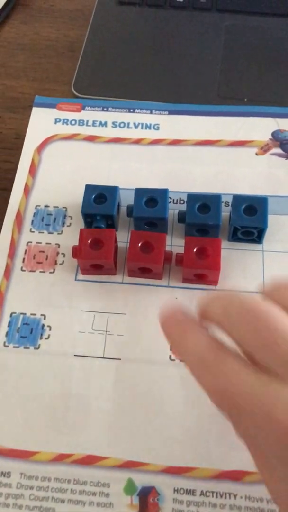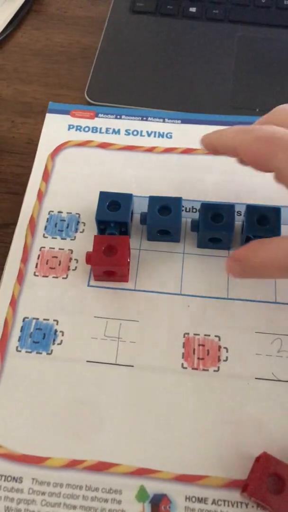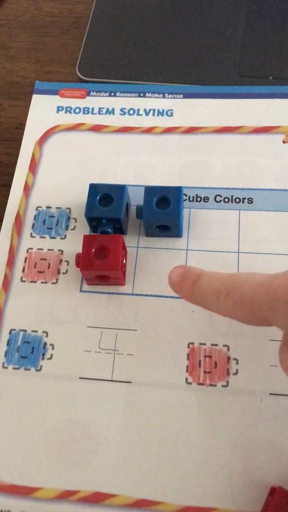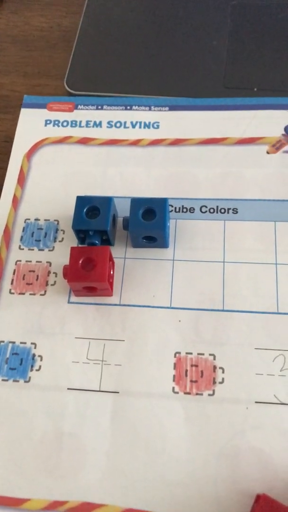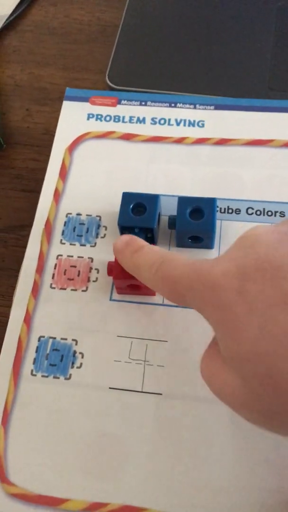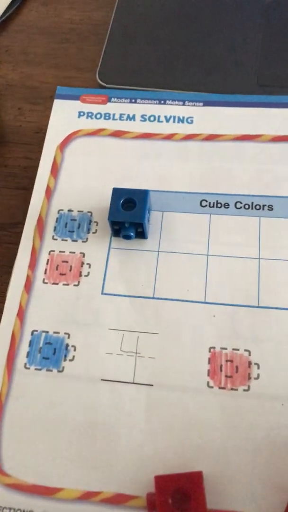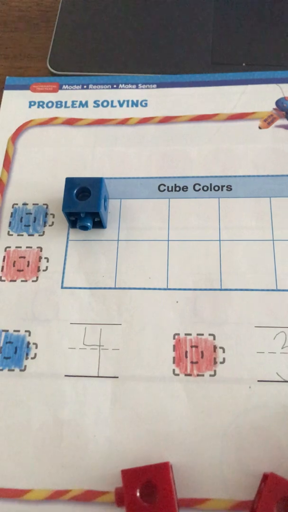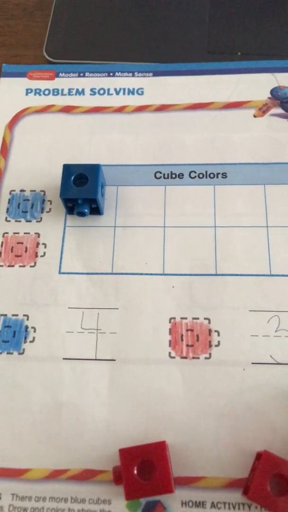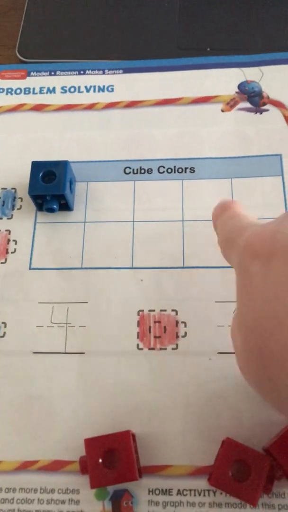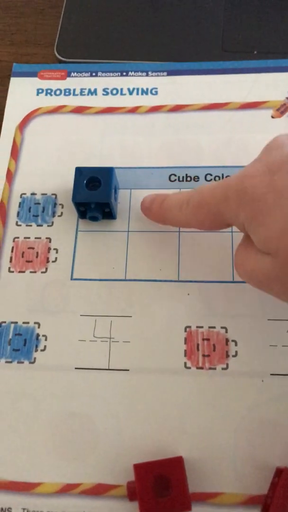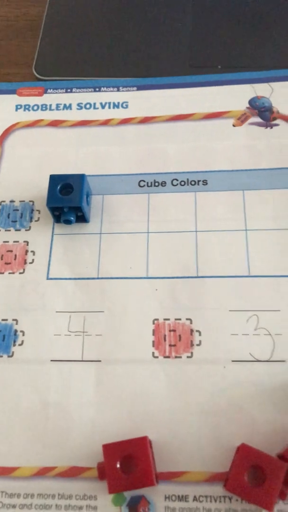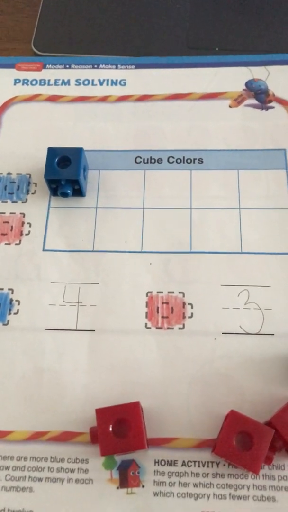Could I have done this? Are there more blue than red? Absolutely. Could I have done this? Are there more blue than red? Yep. So you can use any number that fits in your chart as long as you have more blue than red cubes.